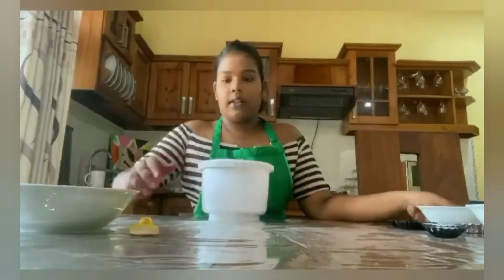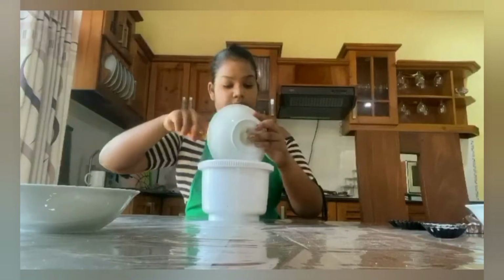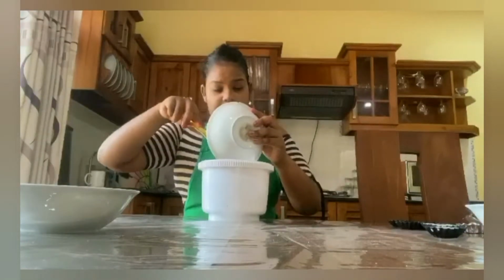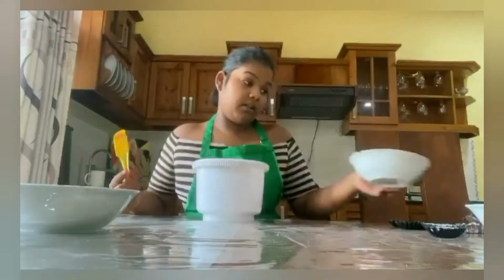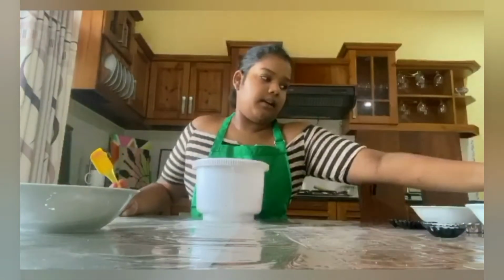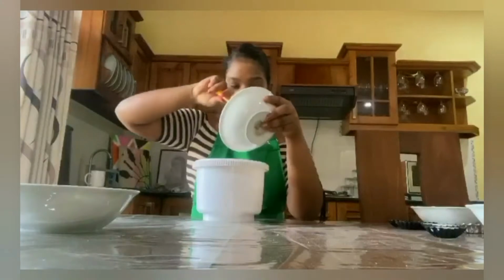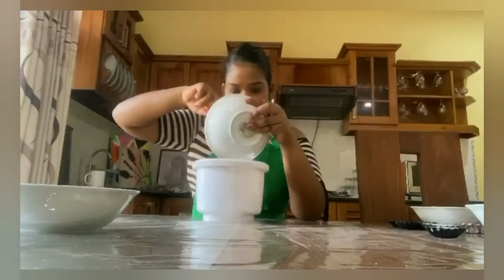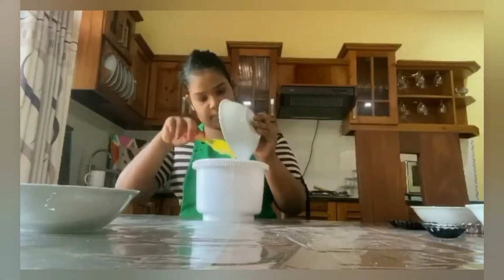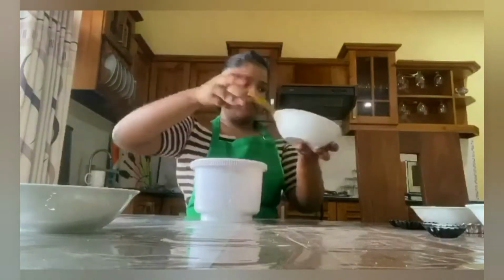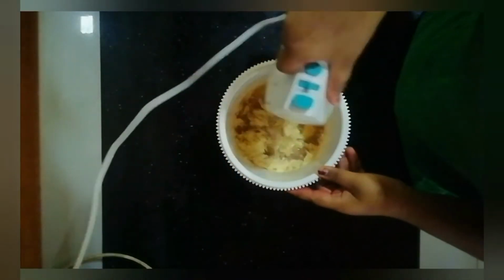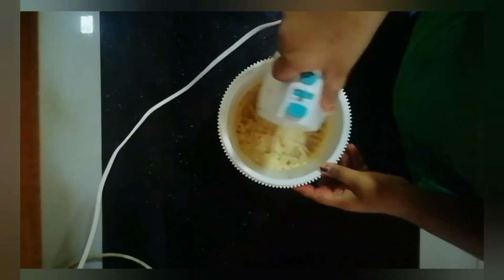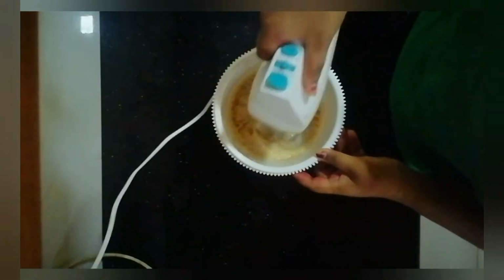Into a bowl, I'm gonna add my margarine, which is barely at room temperature. It's a must to have it at room temperature. And I'm gonna add my sugar molasses mixture to it. The mixture looks like this, you may see. Now we're going to mix it until the sugar is well dissolved.